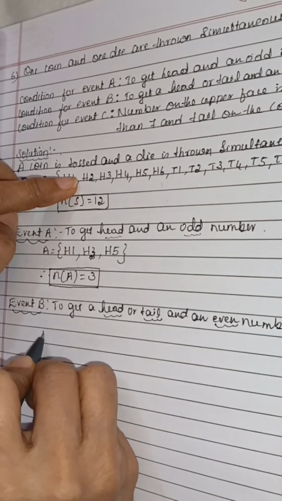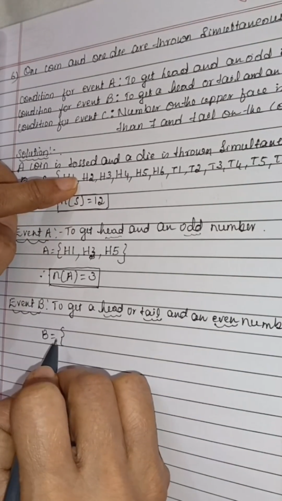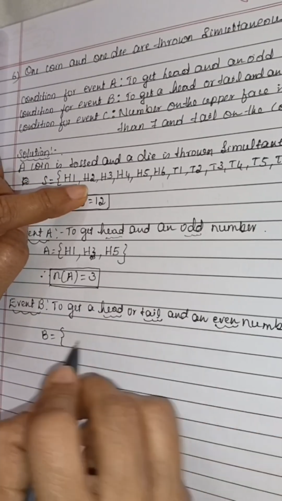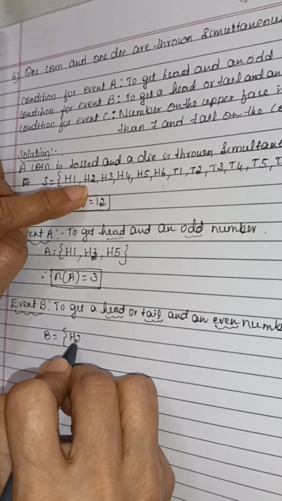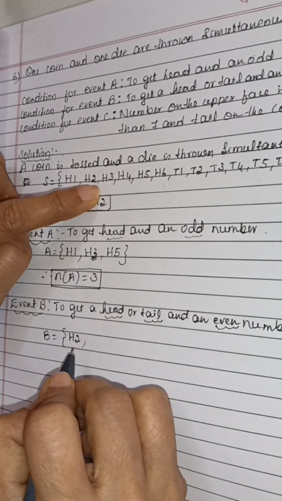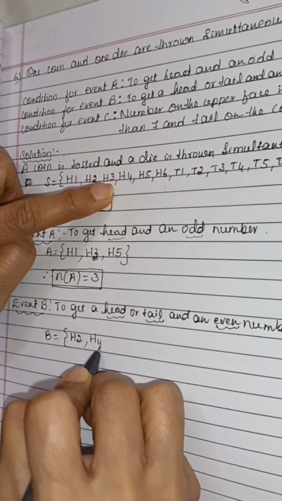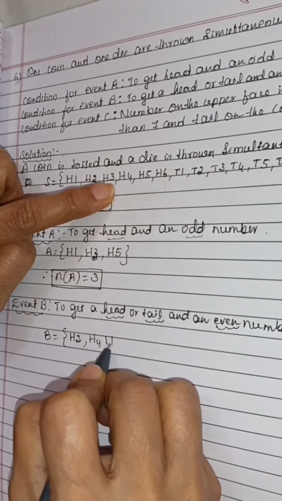Therefore event B is to get a head and an even number: H2, H4 and H6.